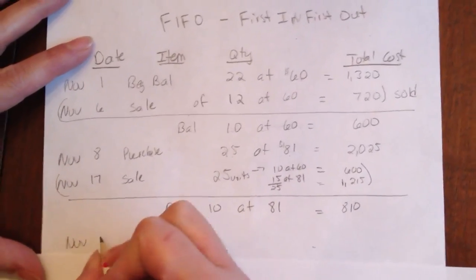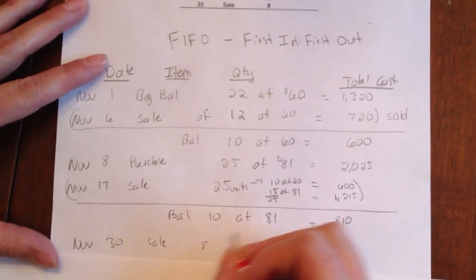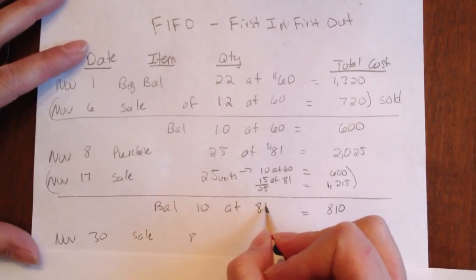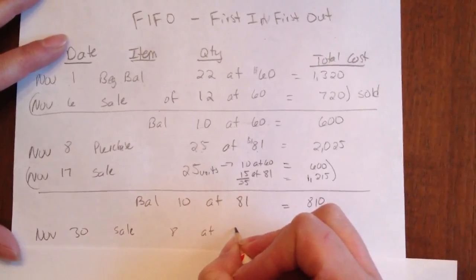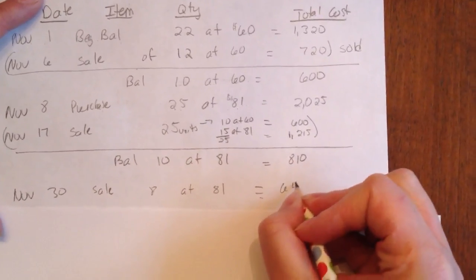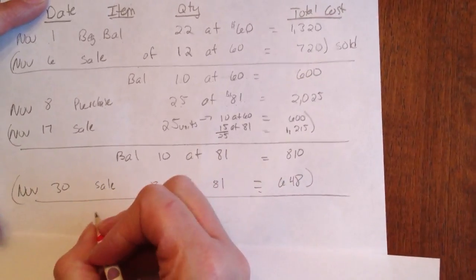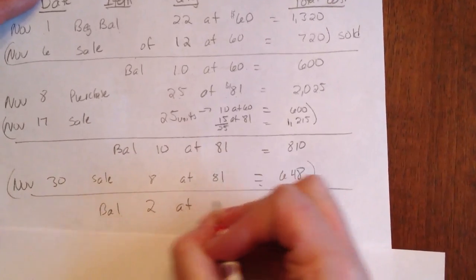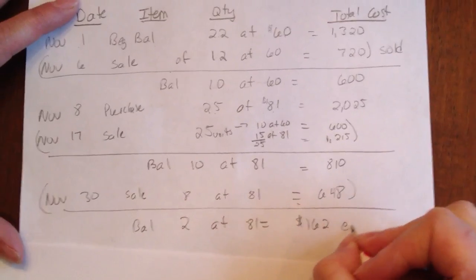Now, on November 30th, they had a sale of 8 units, and because all we have left are the 10 units at $81, these 8 units are going to be sold at 81 as well. 8 times 81 is 648. Let's put it in brackets to remember to subtract. So our final balance is 10 minus 8 is 2 at 81, which gives us $162, and that's our ending inventory.